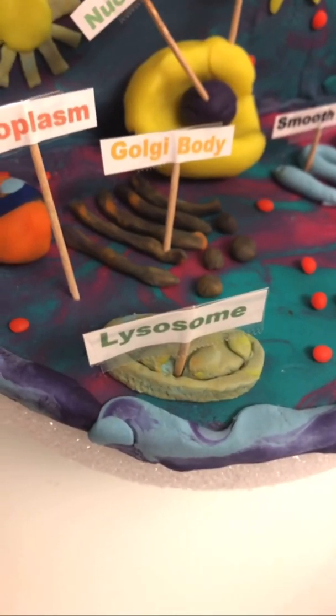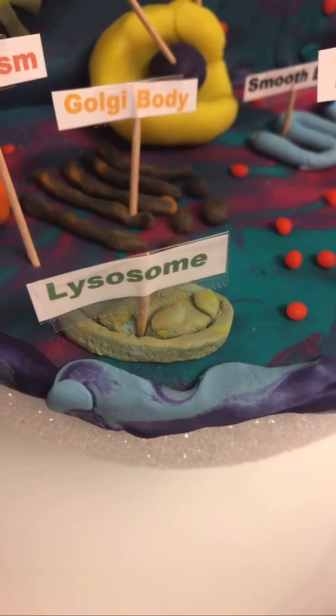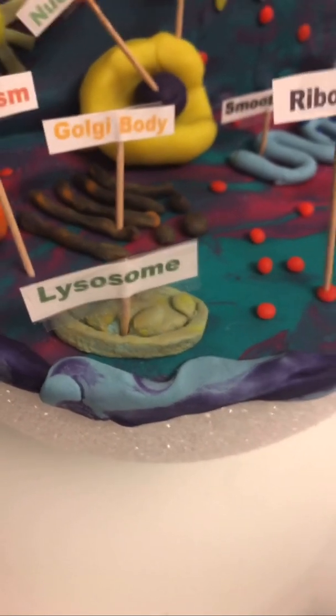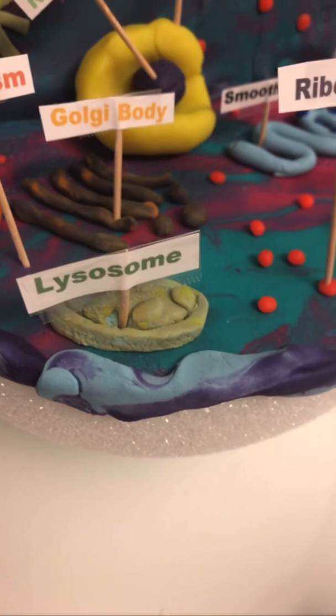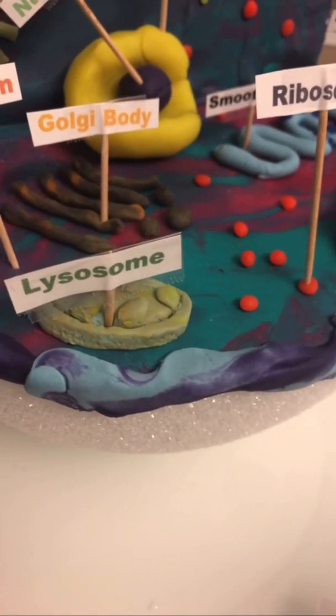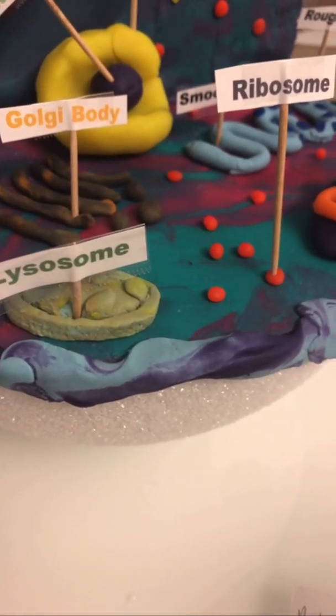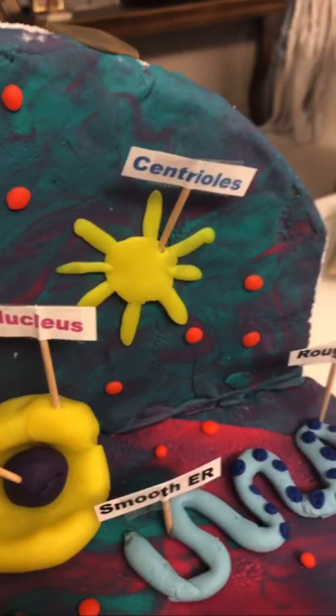This right here is the Golgi body. It is a cell organelle that helps process and package proteins and lipid molecules, especially proteins destined to be exported from the cell. Named after its discoverer, Camillo Golgi, the Golgi body appears as a series of stacked membranes.